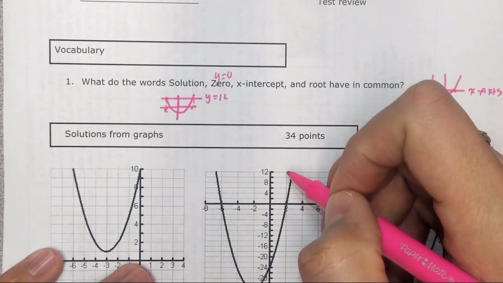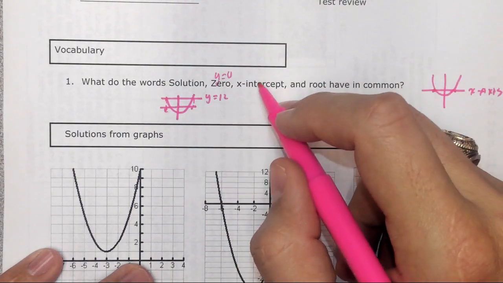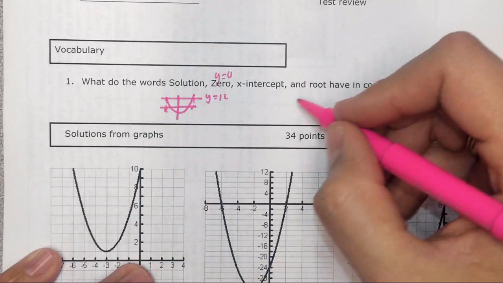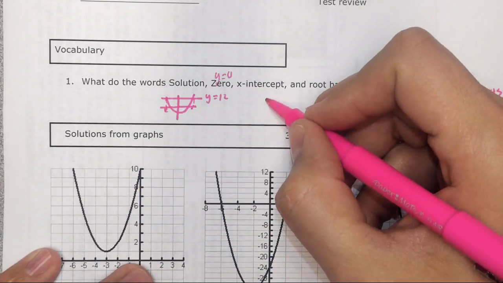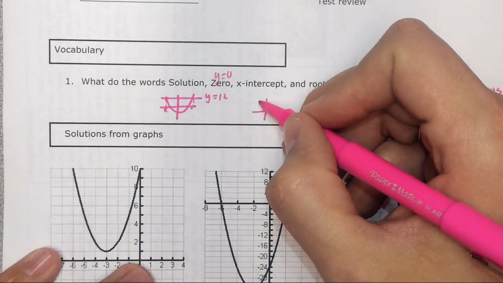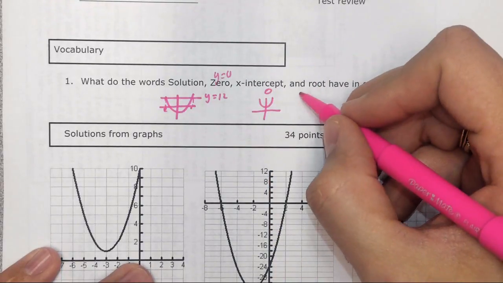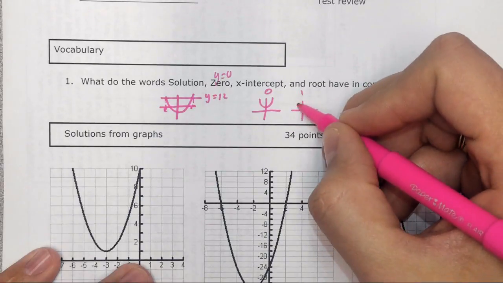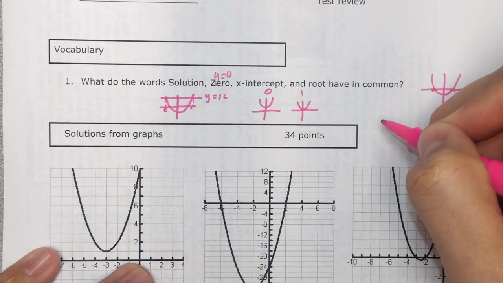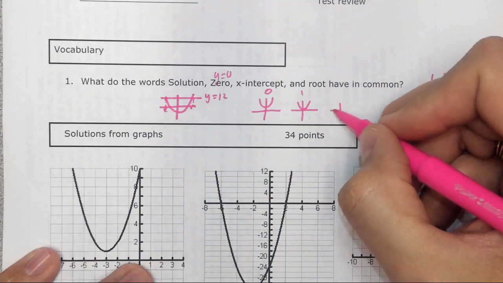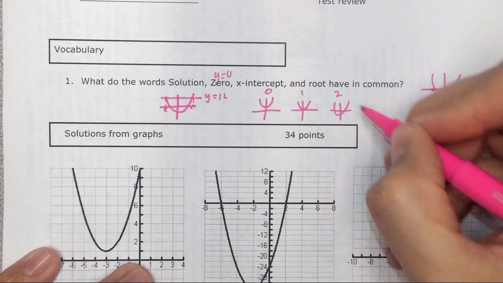There's a number of solutions you could have, or zeros, or x-intercepts, or roots. They could be 0. So if you have something like this, and I want to know how many zeros, it doesn't cross. So this would have 0. You could have one solution. So this would be like where it comes, touches, and turns around. Or it could have 2, like that, 1, 2.